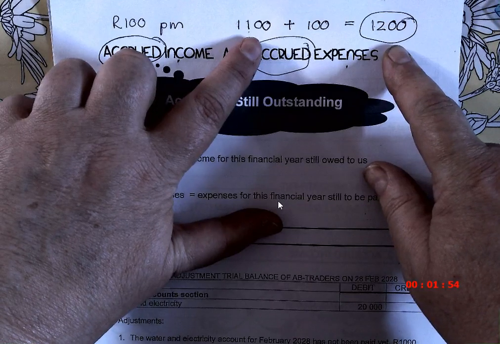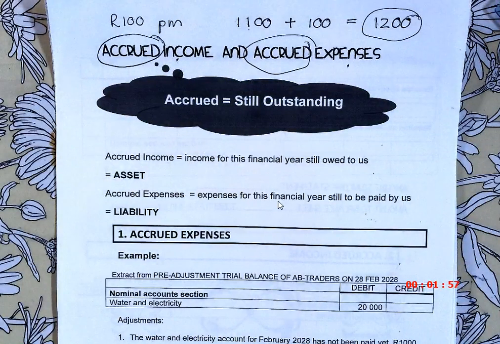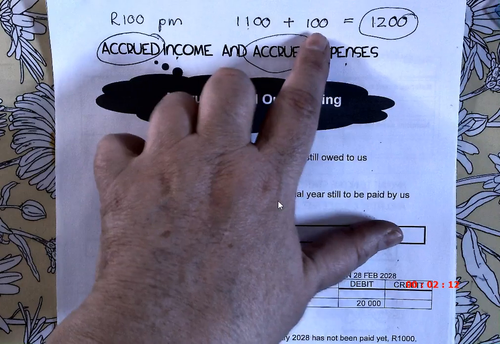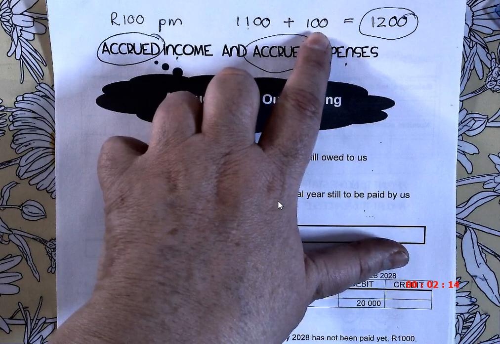Okay, that is why when we do the income statement, the profit I get at the bottom, that net profit, isn't equal to the balance in my bank. That net profit there at the bottom isn't equal to cash, because there are items like this that I still haven't received or I haven't paid.